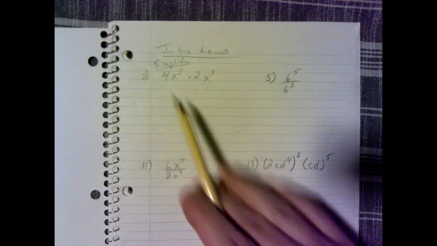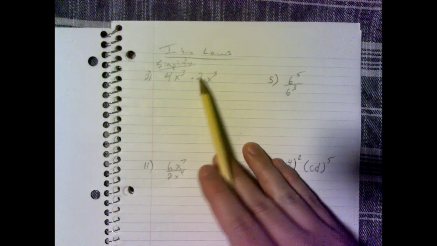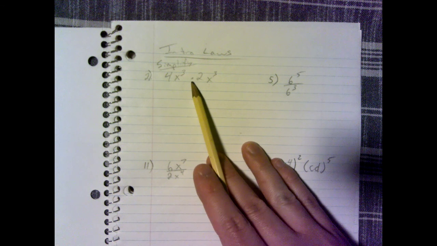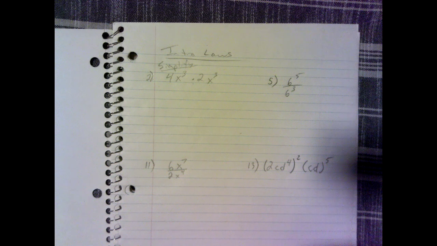We'll go through them. We'll try to keep the video short in the future as well as today, just so you guys don't have to spend your data on this kind of stuff. So first question here, we have 4x to the exponent 3 times 2x to the exponent 3. This dot here, you'll see in your work, means multiply. So this here actually has 2 steps involved.